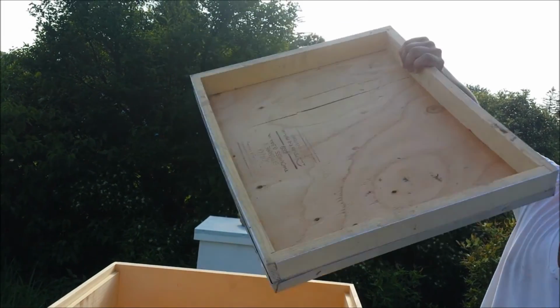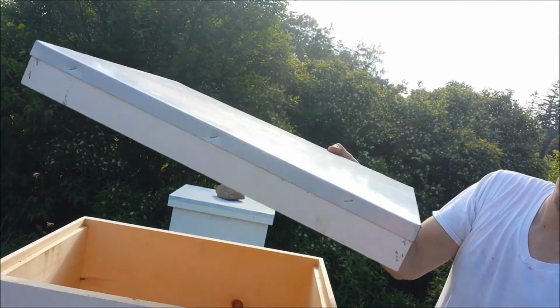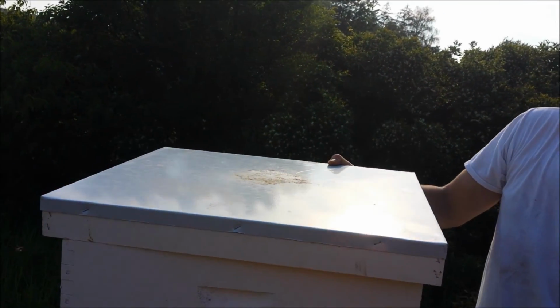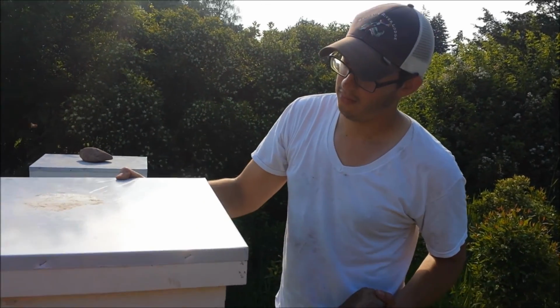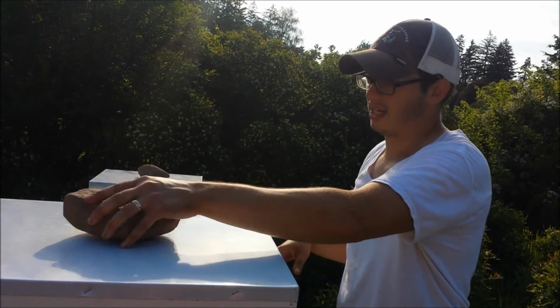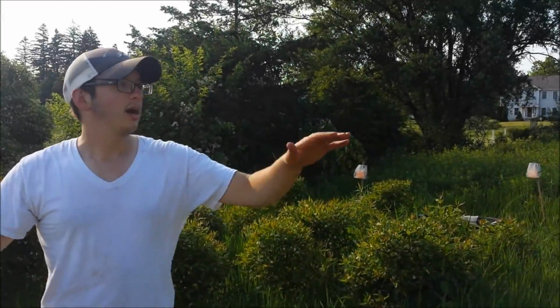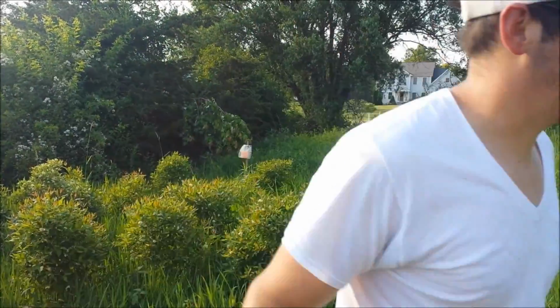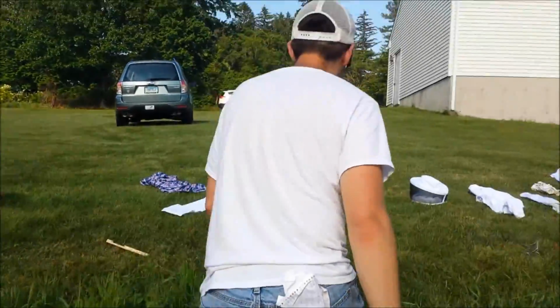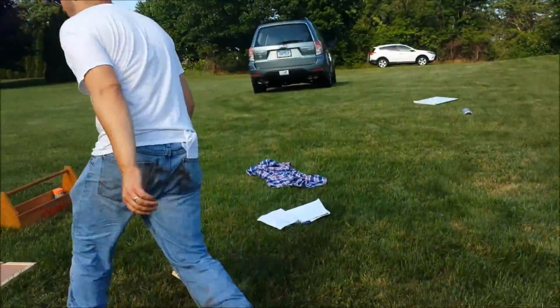The very end of the process, you put a top, and that keeps the rain and the elements out. And then you put a rock on top, to keep the cover from blowing over. Okay. I can show you what that inner cover looks like, though. It's called an inner cover. It goes just before the top.